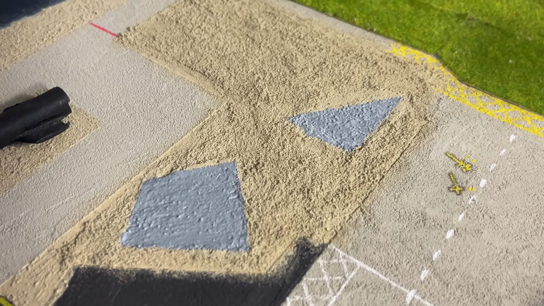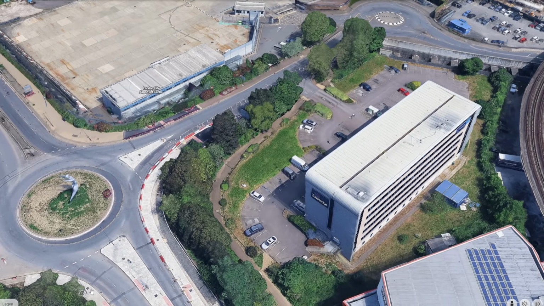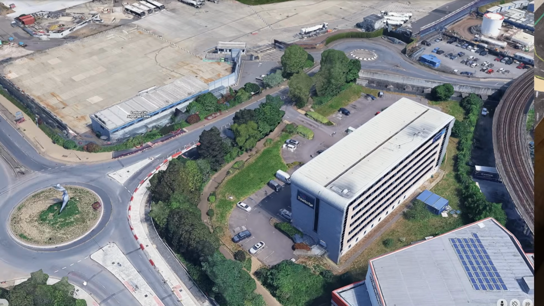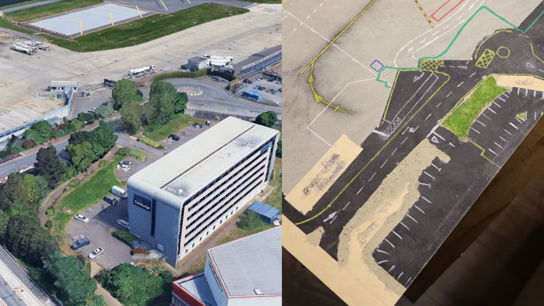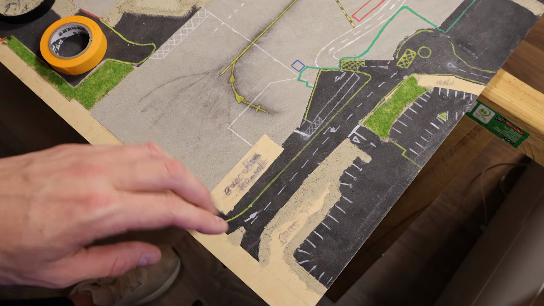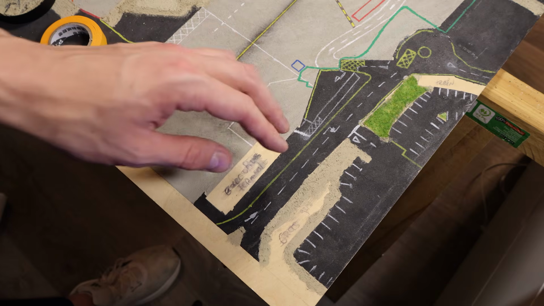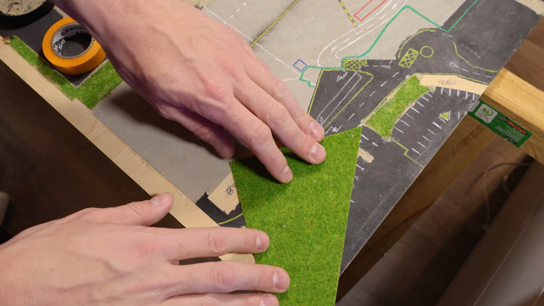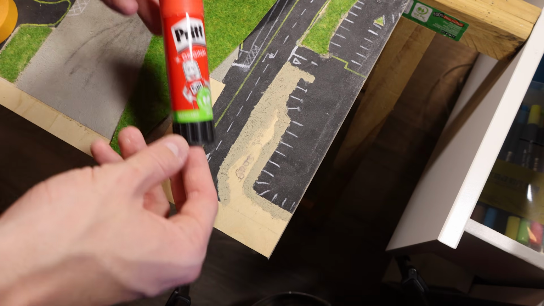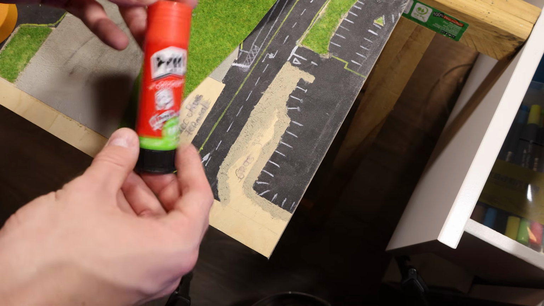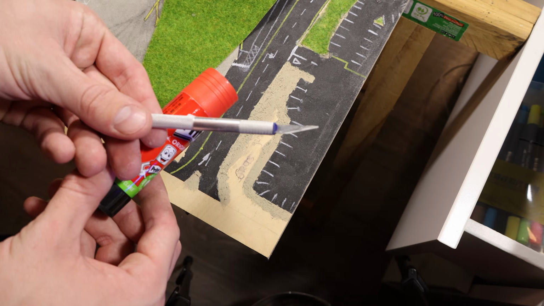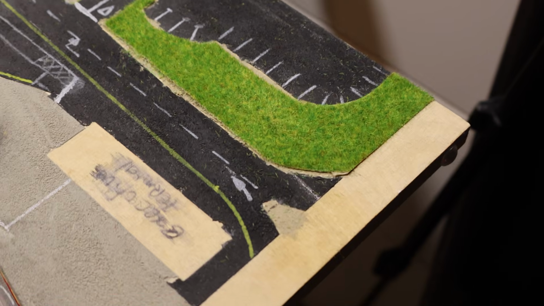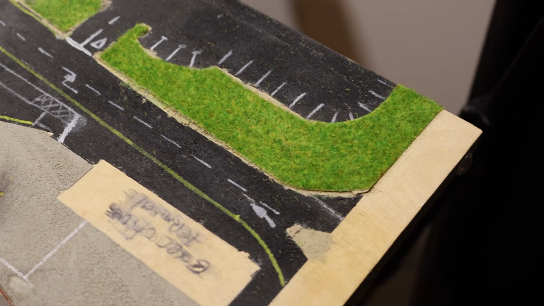Though first we'll move on to the next section, which is around the private jet terminal. Behind the terminal is a hotel with a parking lot. Around here I'll need to add grass and trees, which I simply do with modeling grass, which I will link in the description as well. Underneath the edges of the grass I added some gravel paint and I stick down the grass using some glue stick, which results in this neat patch of grass.